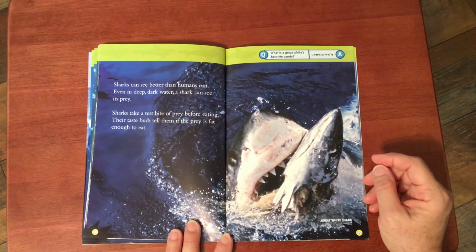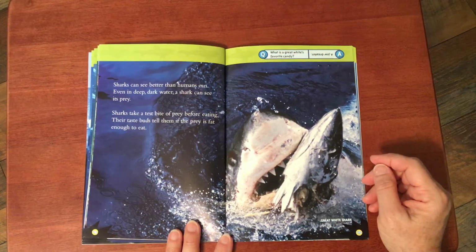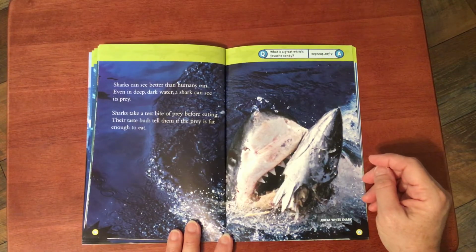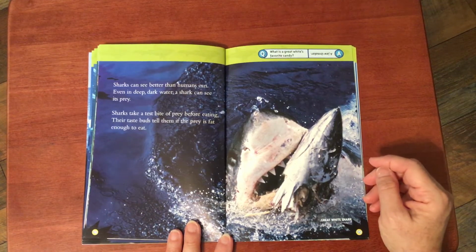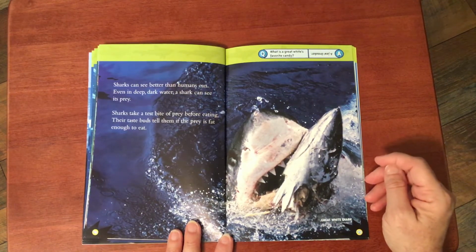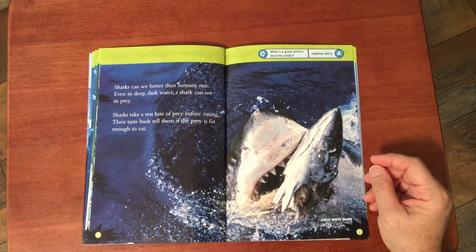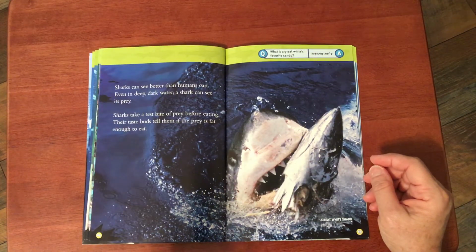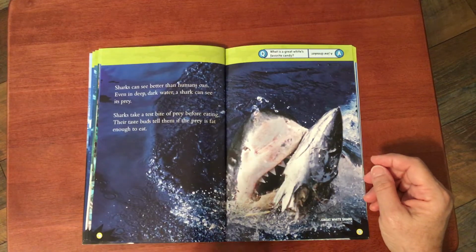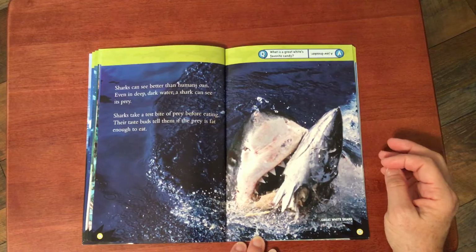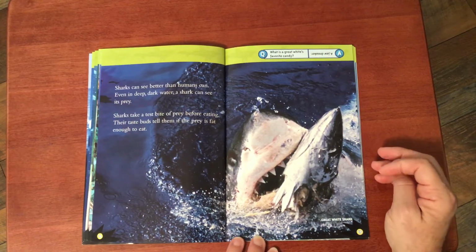Sharks can eat better than humans, and they can see better than humans can. Even in dark, deep water, a shark can see its prey. Sharks often take a test bite of their prey before eating them. Their taste buds tell them if the prey is fat enough to eat, so it'll take a little nip of it. If the taste buds say it's not fat enough to eat, it just won't eat that. So it might take a little nip of something, but imagine a little nip being taken with shark teeth. Still could kill something.